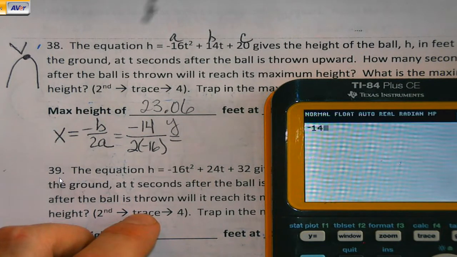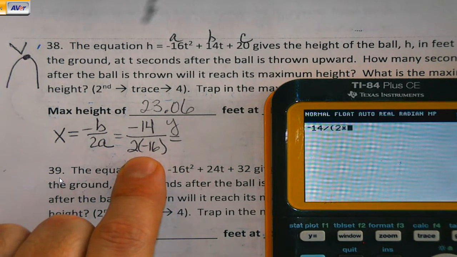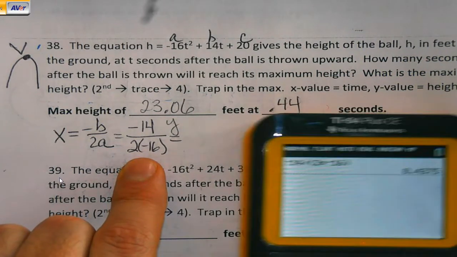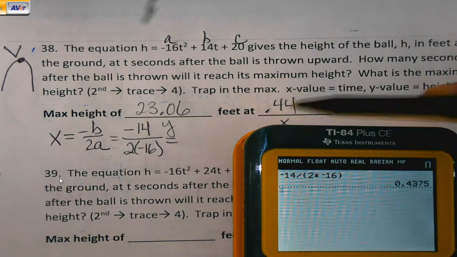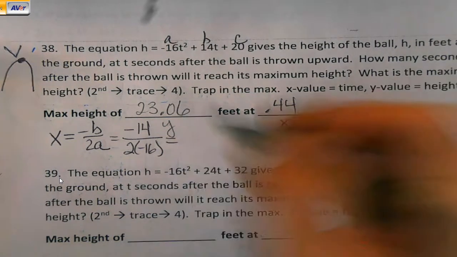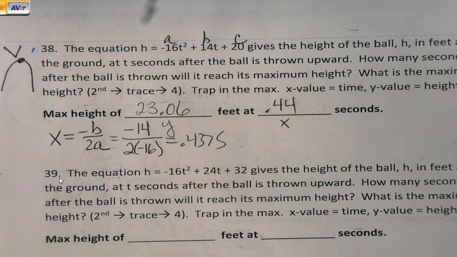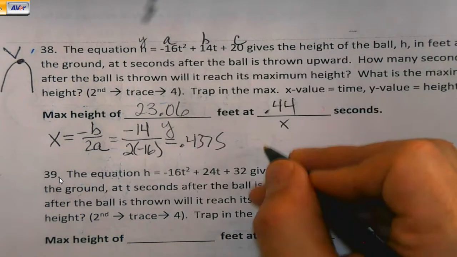Negative 14 divided by, with parentheses, because I want the calculator to know I want to multiply these first. Okay, 0.4375. If you went out to that many decimal points, that's fine, but we just rounded before. So that's where the 0.44 was coming from. But if you want to go the distance with it and put that in, that's fine. So then how do I find y? Two choices. Or how do I find h in this case? Because h and y are the same thing.